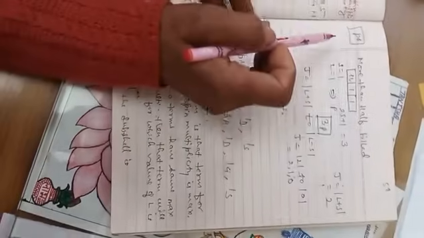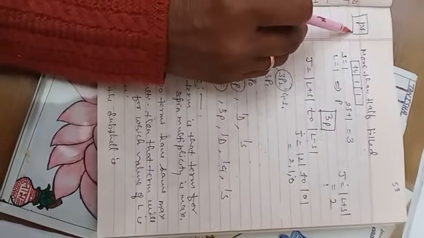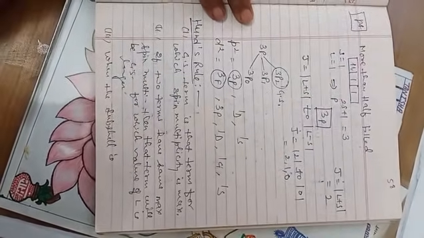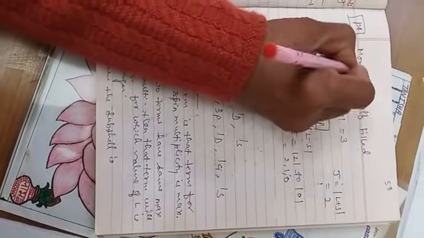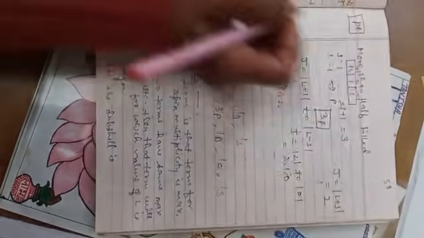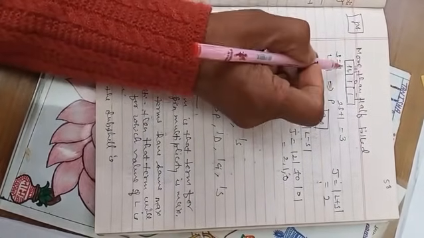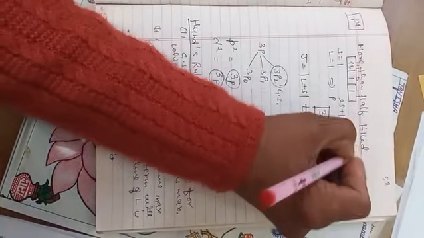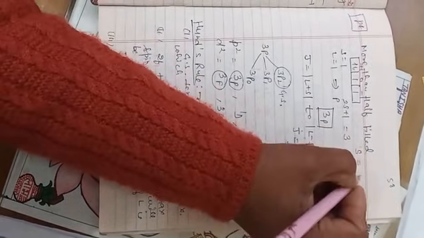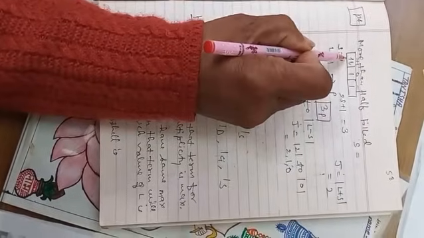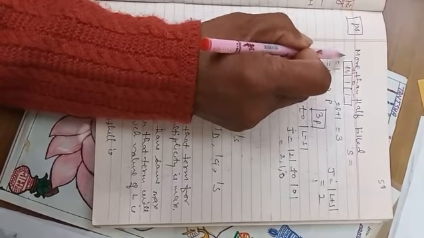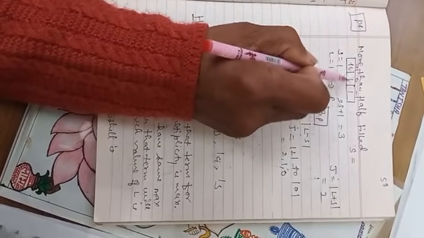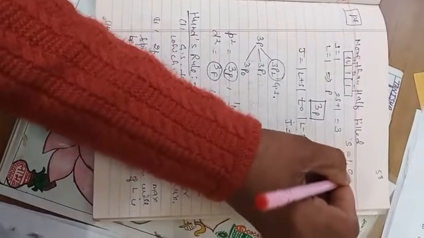Now, if we consider the p4 system, this is a more than half filled system. P2 was less than half filled. For p4, the orbitals are 0, plus 1, minus 1. The value of S: how many electrons? 1, 2, 3, 4. Here one is clockwise and one is anticlockwise, so they cancel each other. Again, only two electrons are unpaired, so the value will be 1, 0, minus 1.